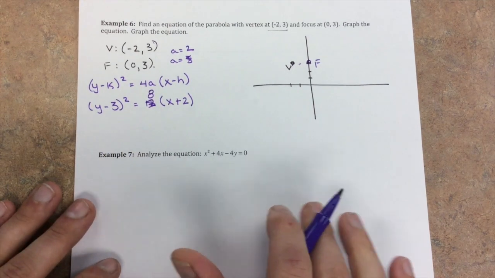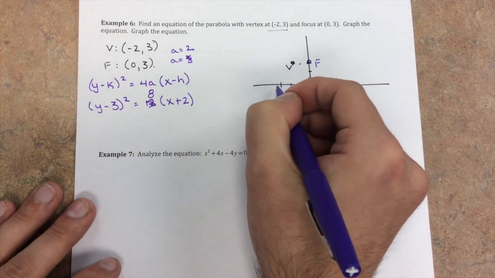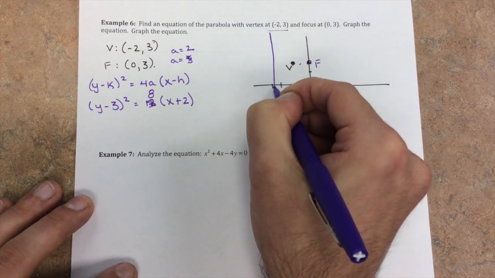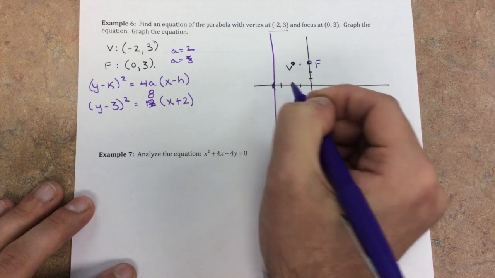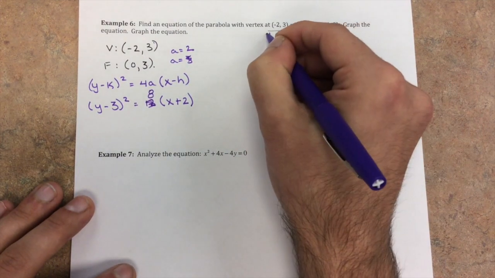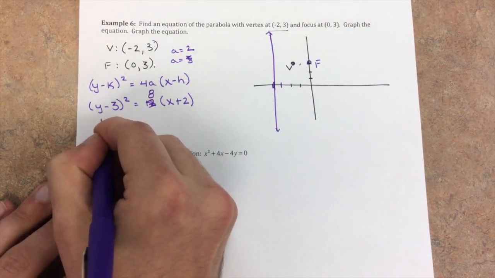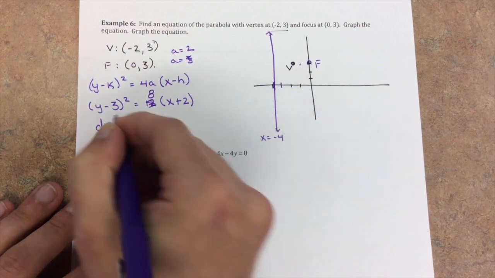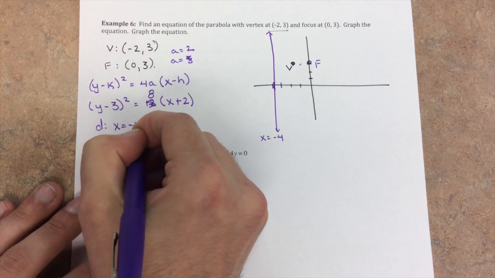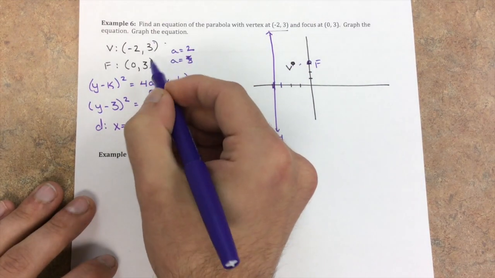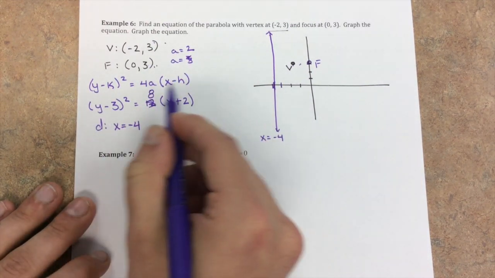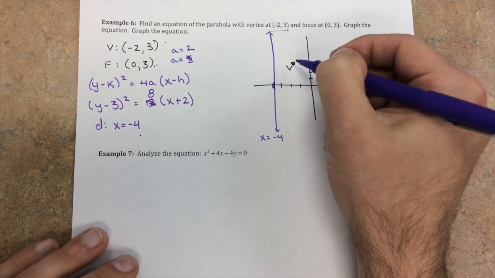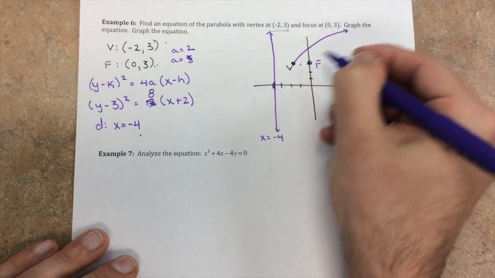So that means if we go 1, 2 to the left, we get our directrix. Let's see if that's just about there. And the equation of that directrix is x equals -4. So we have our vertex, we have our focus, we have the equation, and we have our directrix. Now we just have to graph this, so that means we have our parabola that opens this way.